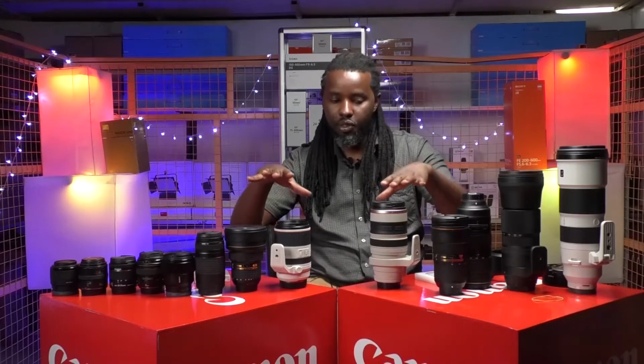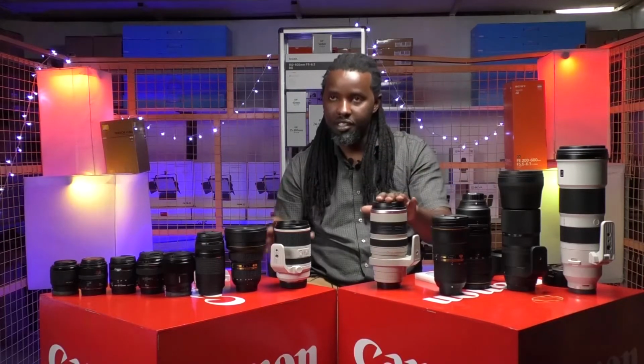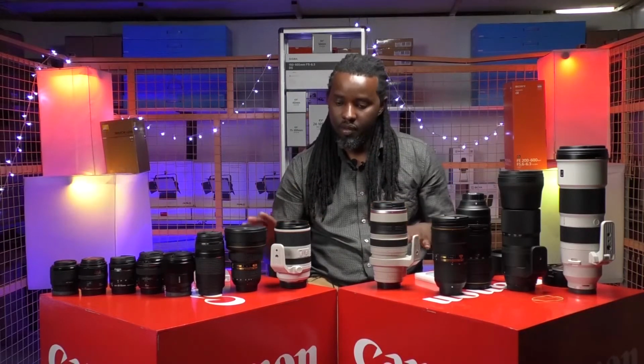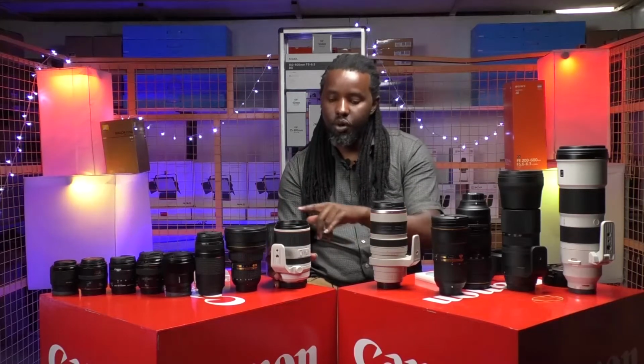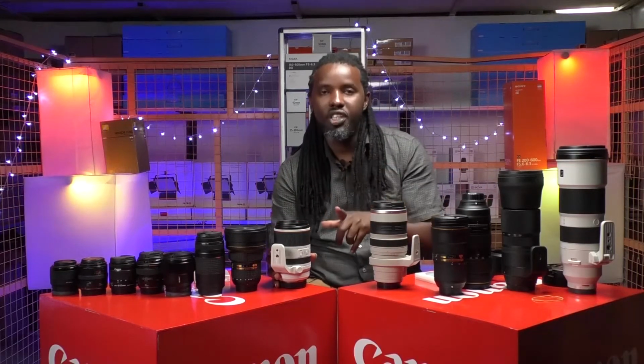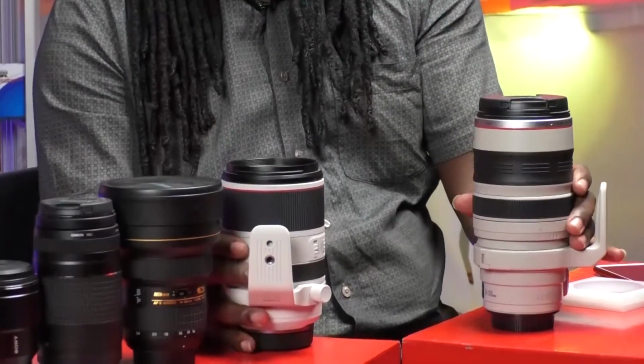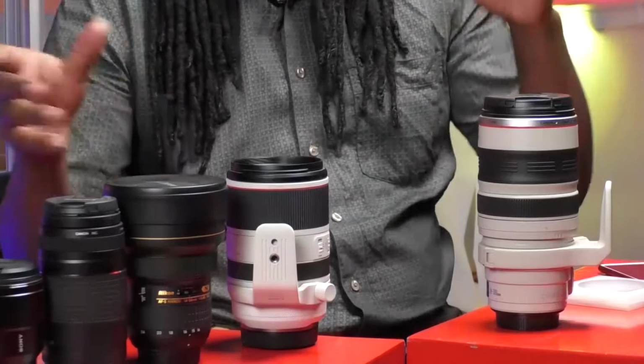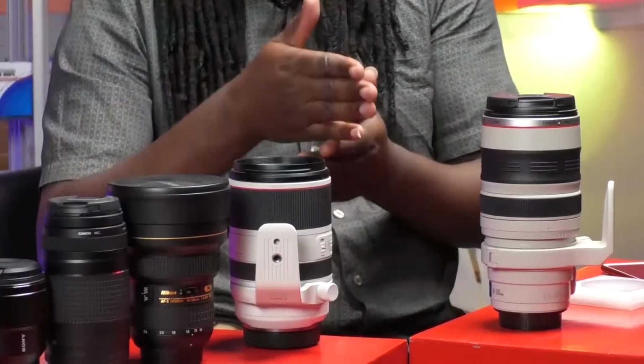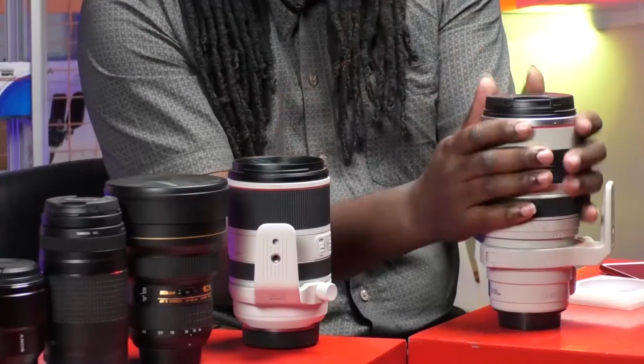Assuming they were both EF lenses, this one would be more expensive because it has a fixed aperture. A fixed aperture means, one, it's heavier, and it does much more than this, because once you zoom, you still remain with the same aperture as compared to a variable lens.